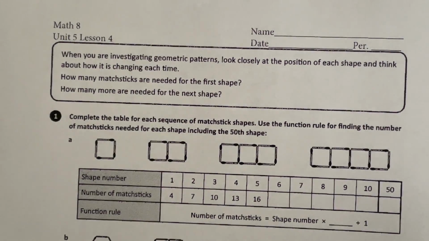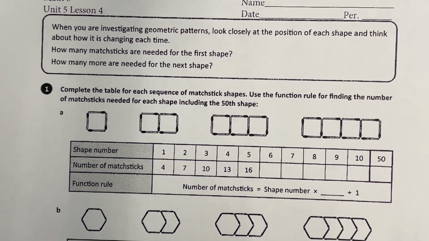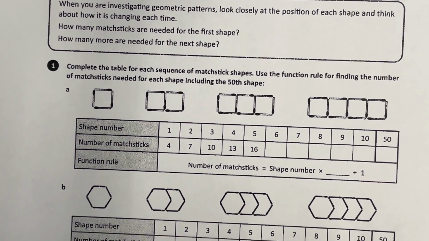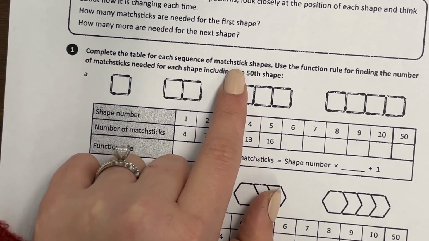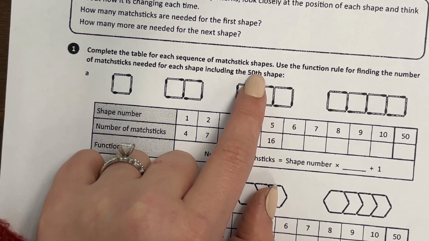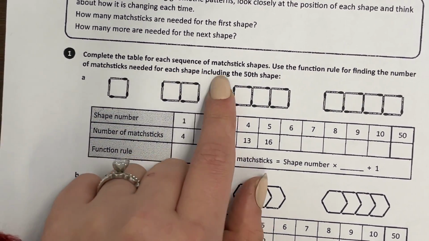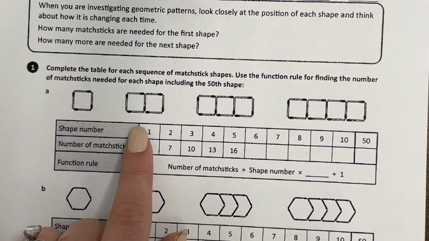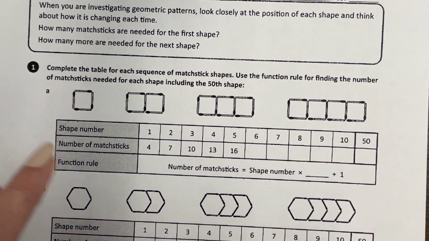Right here we have Unit 5, Lesson 4 homework, looking at patterns and rules. Okay, so number 1, complete the table for each sequence of matchstick shapes. Use the function rule for finding the matchsticks needed for each shape, including the 50th shape. So we have 1 through 10, and then we have 50, so it will skip quite a bit there.